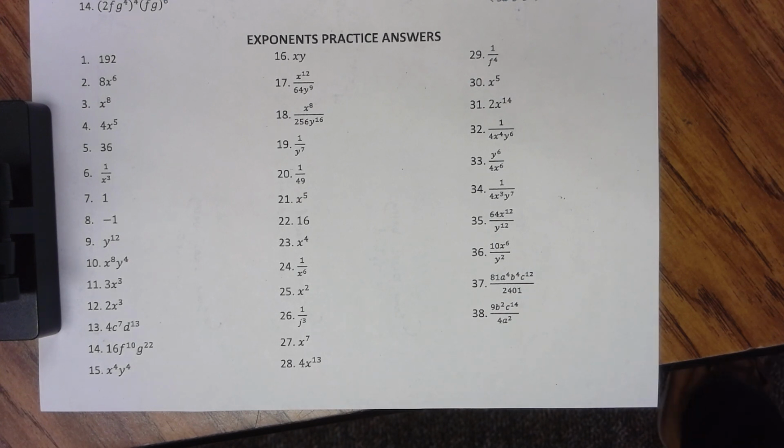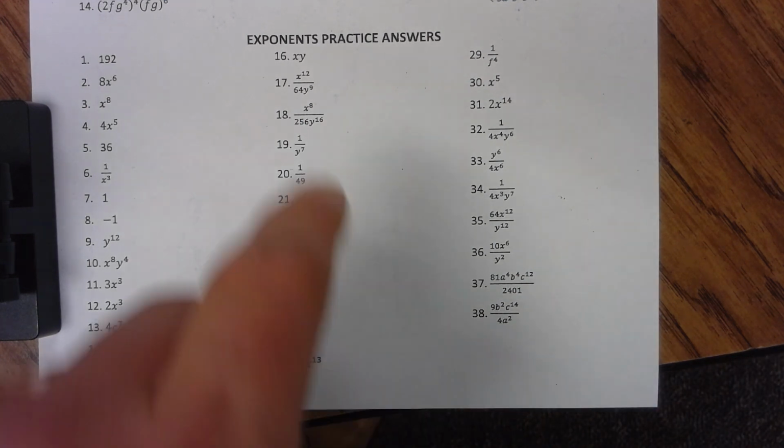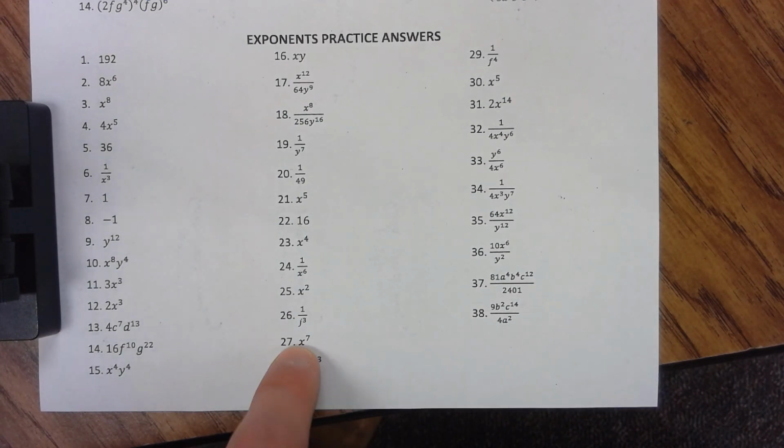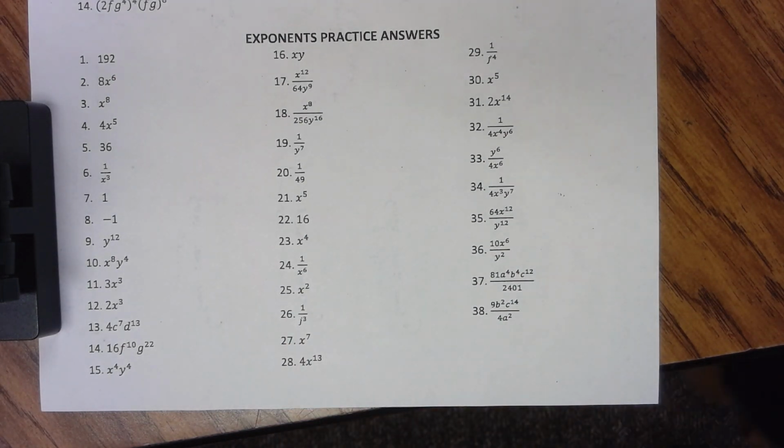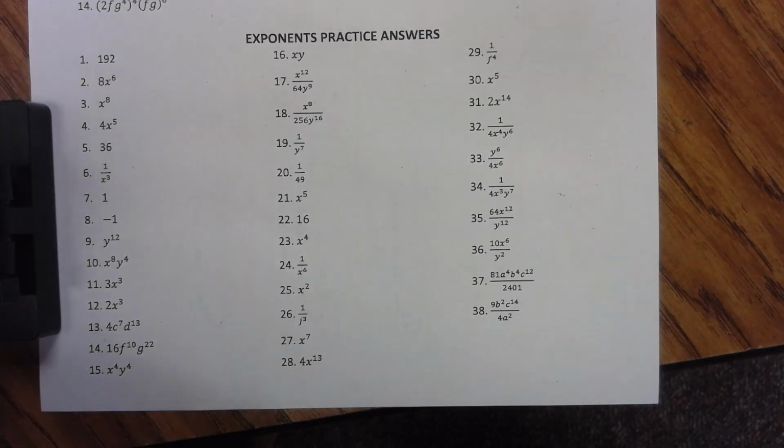I'm hoping that we have some questions that we can come in tomorrow and say, hey, can I get an explanation as to why 26 works out to be 1 over j to the power of 3? So plan to have some questions when you come in tomorrow. All right, rest of the period is your time to get some work done.